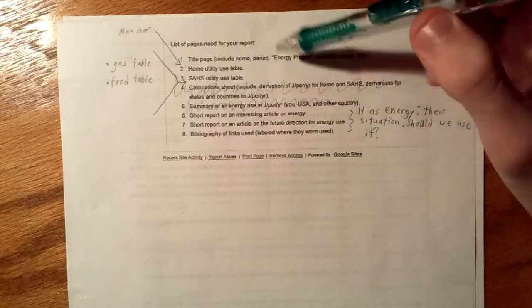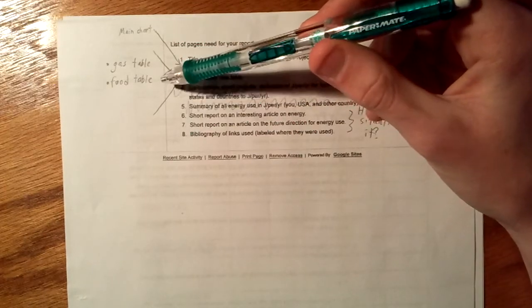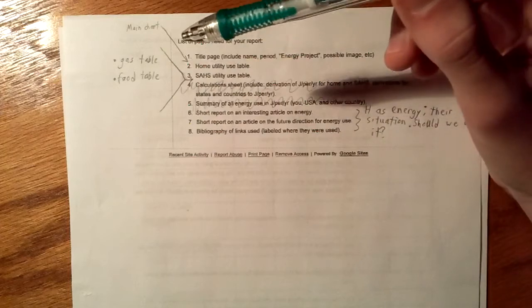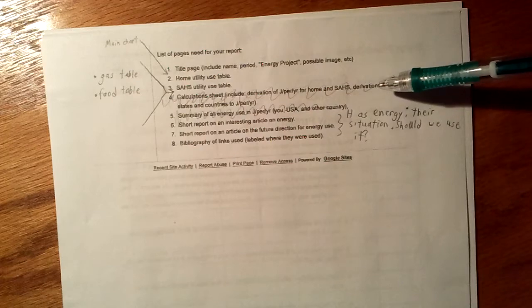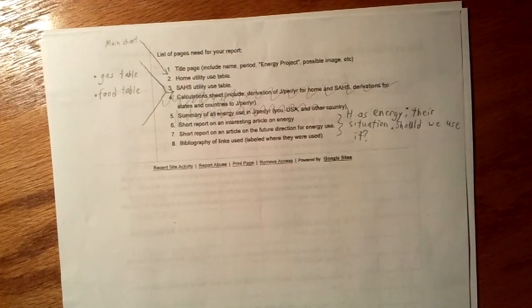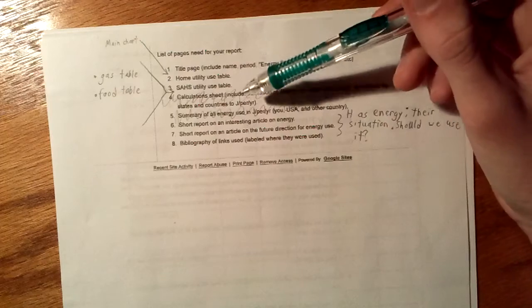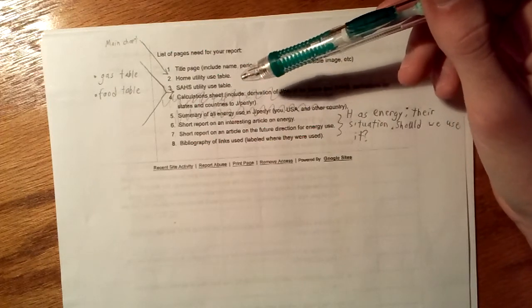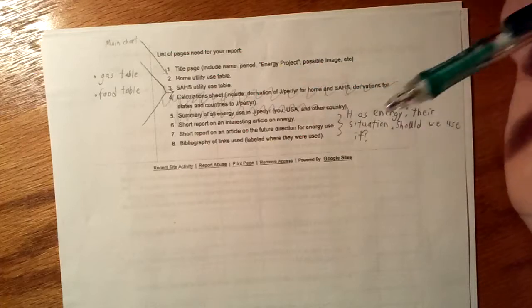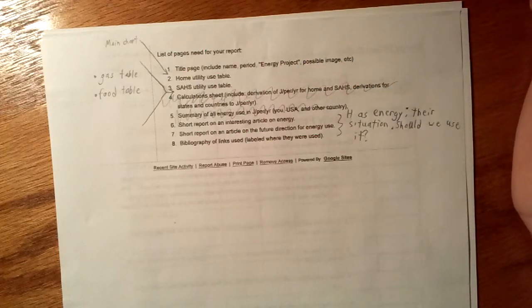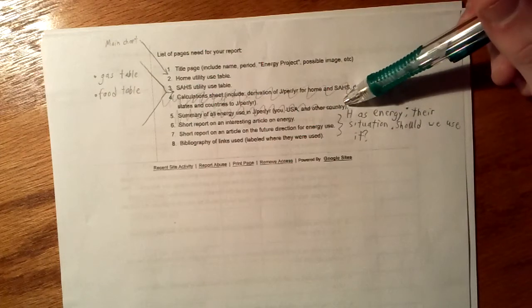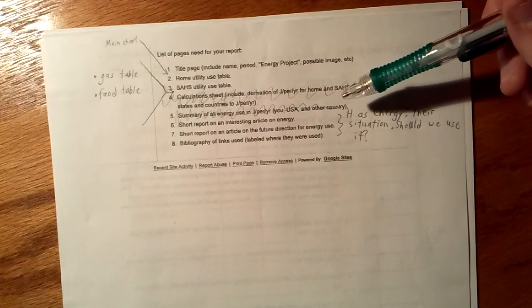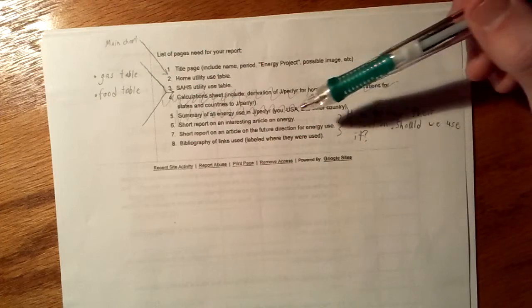And then after that, you've got to put in your gas usage table and your food table. Also, you can find those under projects. And then there's the calculation sheet, although honestly, I found it a lot easier to put all your calculations on the same page where your tables are, so you don't have to keep going to a separate sheet. But if you want to use one, that's fine. That's what the directions say, but I did it my way. If you want to do it your way, that's fine. Again, it's your choice. Number 5, you don't have to worry about, because that is on your main chart, so that's fine.